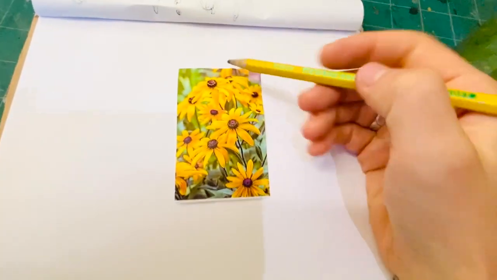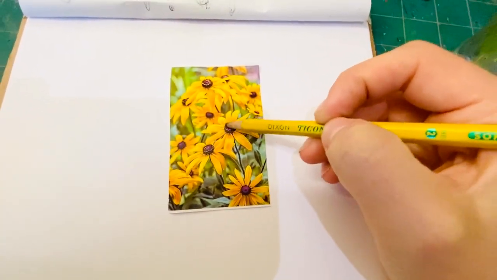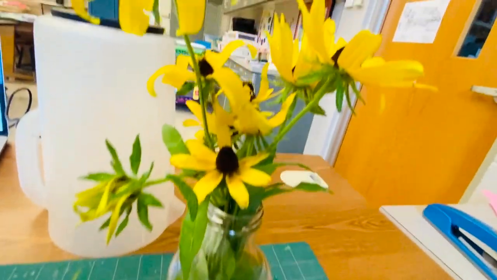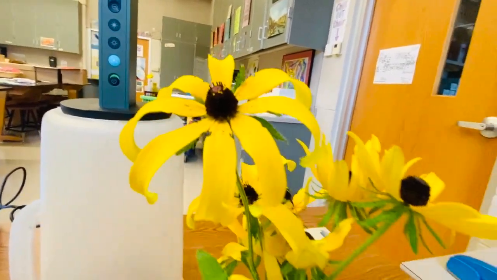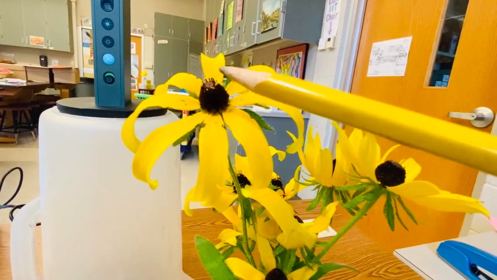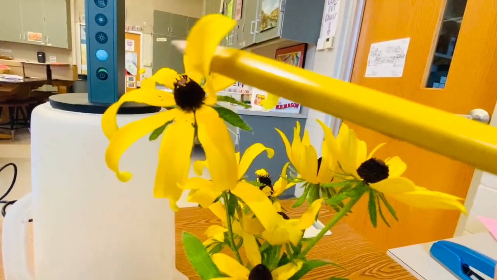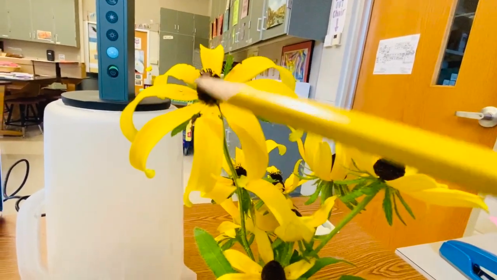The first thing that my eyes go to is the cone-shaped center. If I look at the real one here, there is a really nice, almost like a gumdrop shape to the center. So I'm gonna start by drawing this.